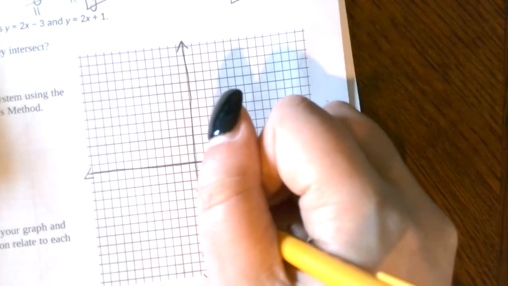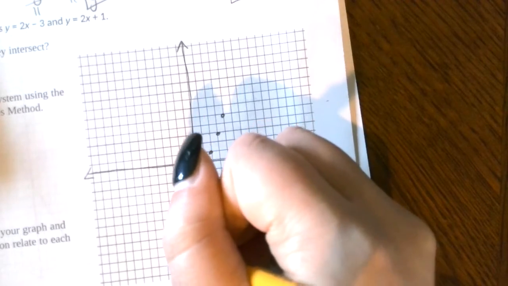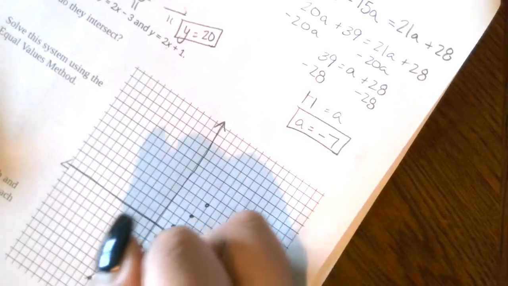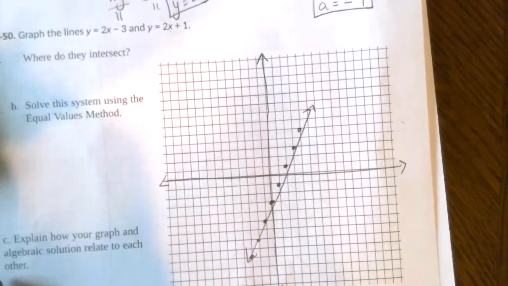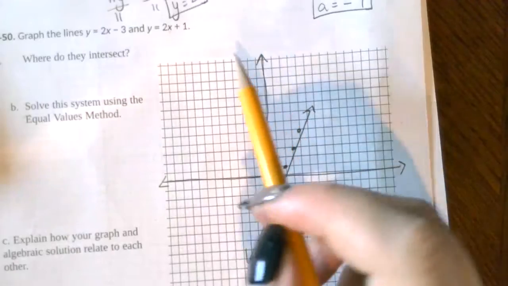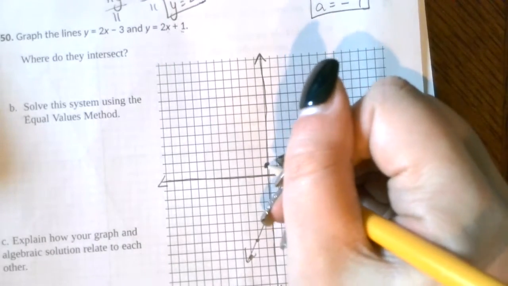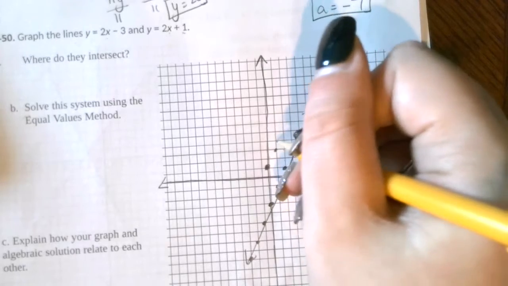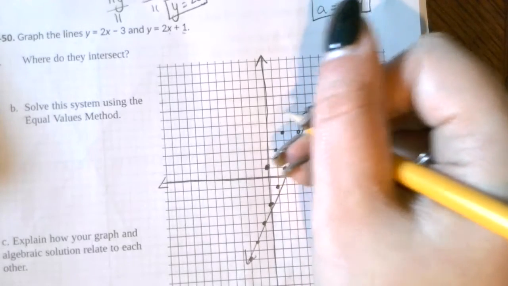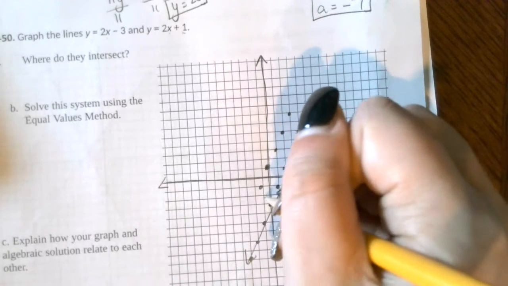And then I can also grow my line in the other way. Okay, and we can connect these points like that. And then my second line, right, my y equals 2x plus 1. Since my y-intercept right here is 1 on my y-axis, I find the 1. And I'm going to grow it by 2 over 1 every time. You can kind of see what's happening here. I can grow it in the other direction as well.